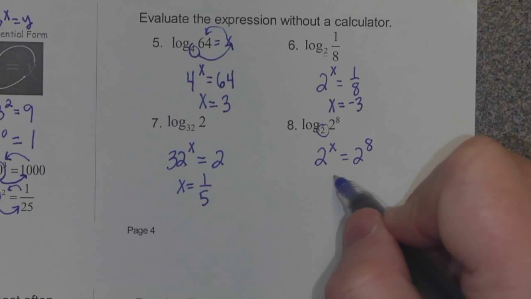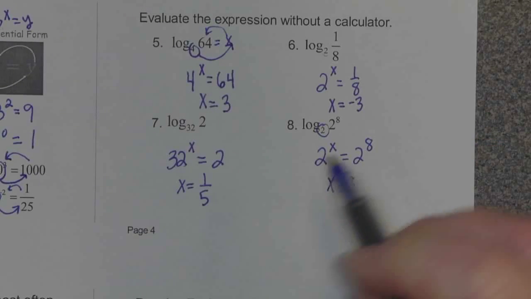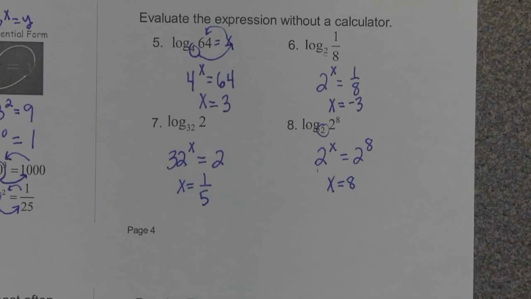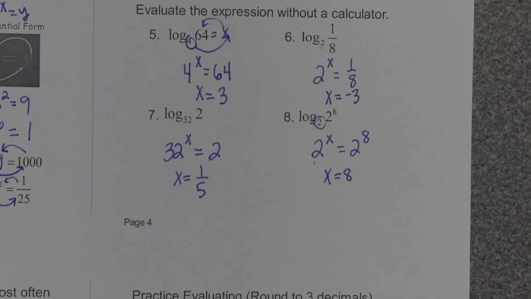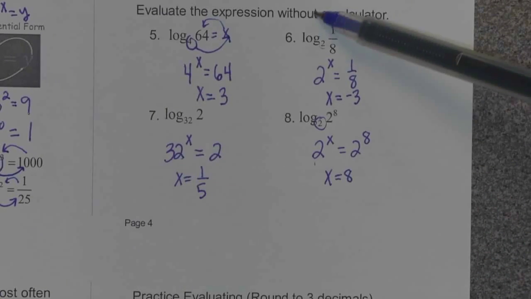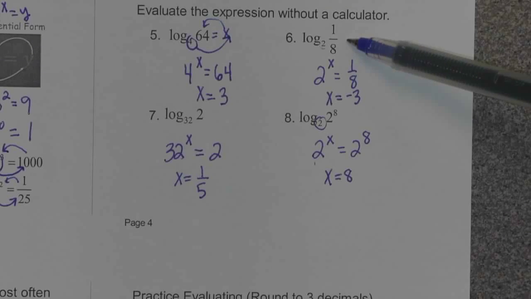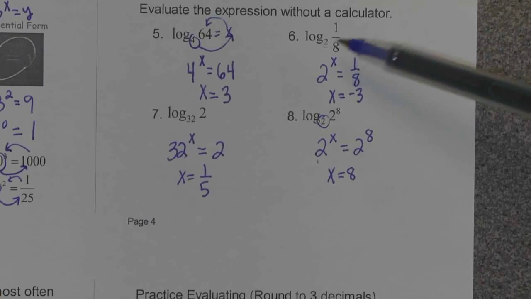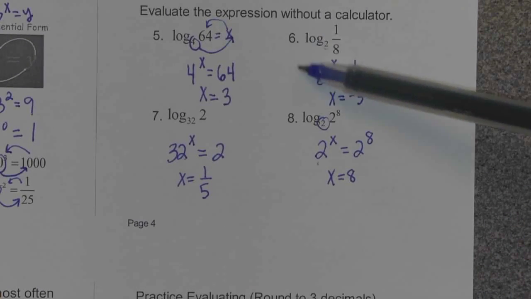Yeah, x has to be 8. So you'd have 2 to the 8th equals 2 to the 8th, which makes a true statement. Okay. So again, what we're doing today is we're just trying to figure out what logarithms would be equal to without using a calculator. You guys, I'm not going to lie to you.